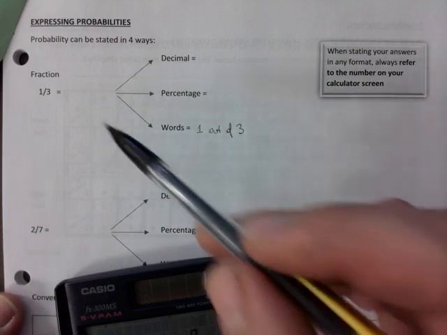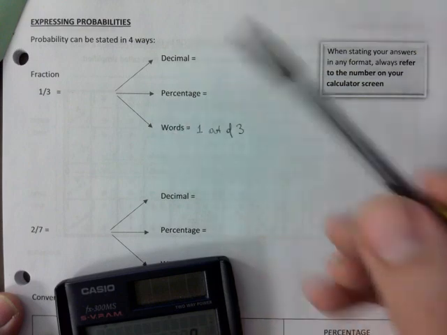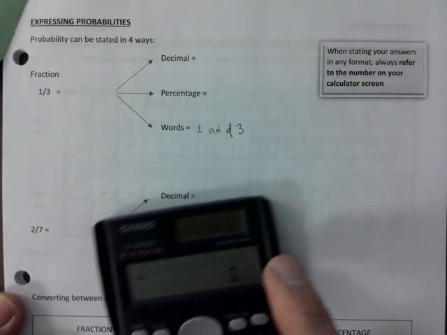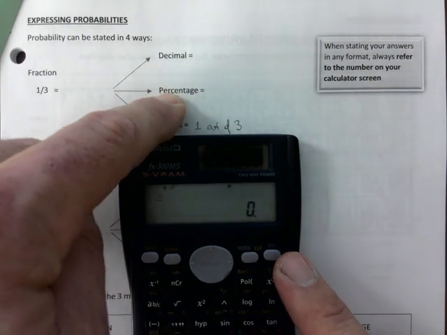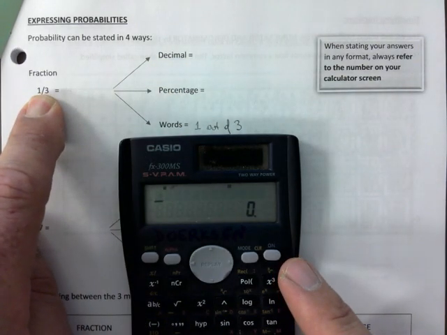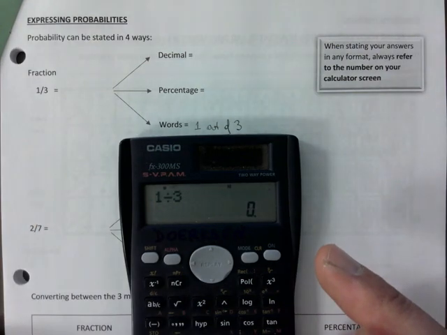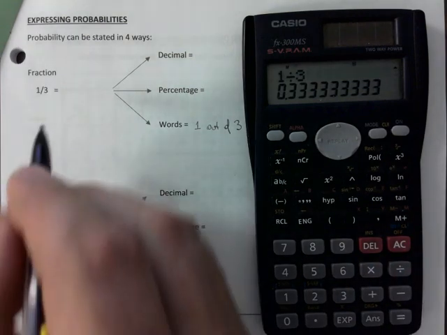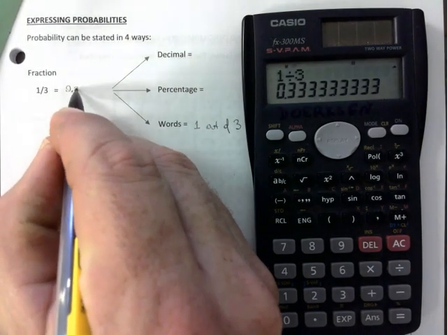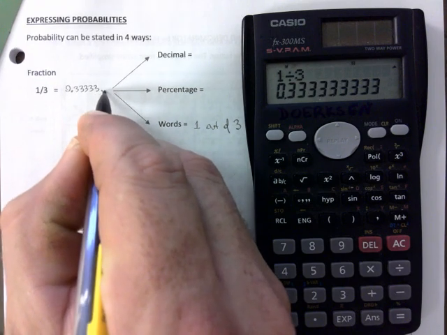But you might see like there's 1/3 equals and then decimal, percentage, and words, right? So what you need to make sure you understand is before you state anything as a decimal or percentage, let's find out what this is as a decimal, right? So 1 divided by 3, and it's actually 0.33 repeated. So you want to kind of show as many 3s as possible.